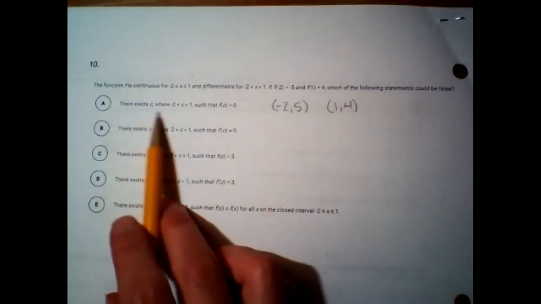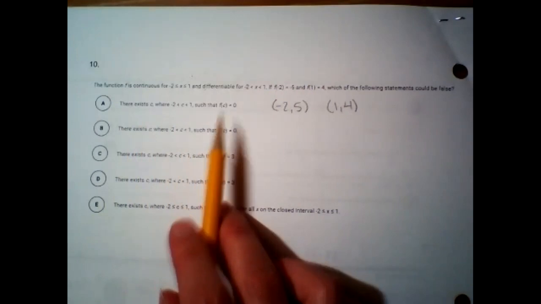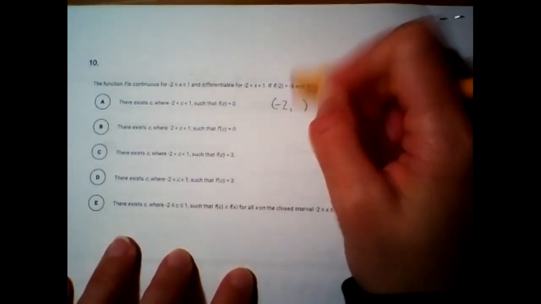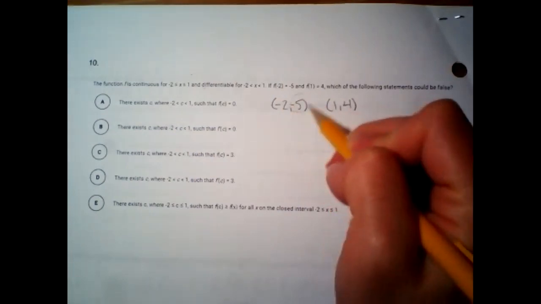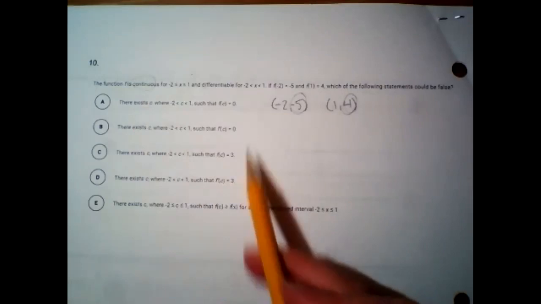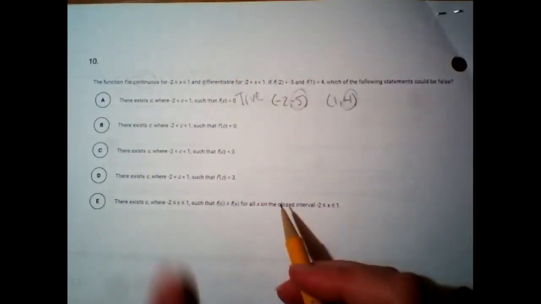So there exists C somewhere in this interval where f of C equals 0. Is that an f prime of C or is that f of C? F of C equals 0, and I think I wrote this wrong. This should be -5. So if we've got a point at -5 and then at 4, and our function is continuous, 0 is going to have to be in between those. So that one's going to have to be true all the time. And we're looking for one that could be false, so it cannot be that one.